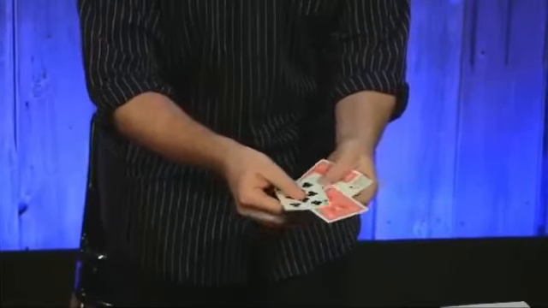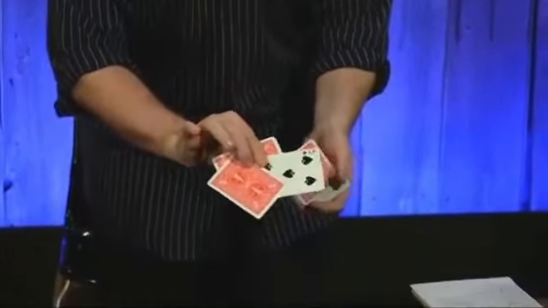And one card comes to the top super cleanly. Five of spades.